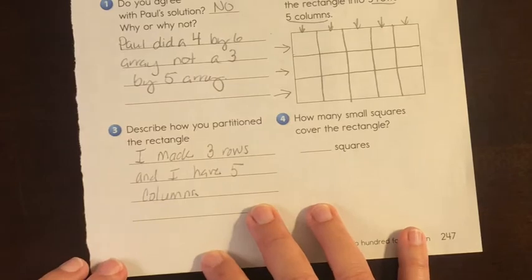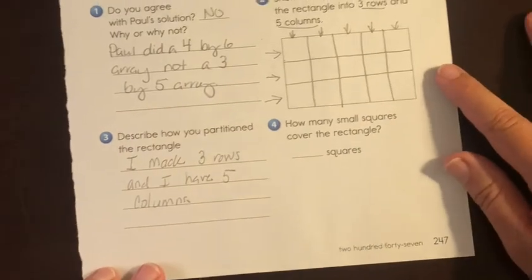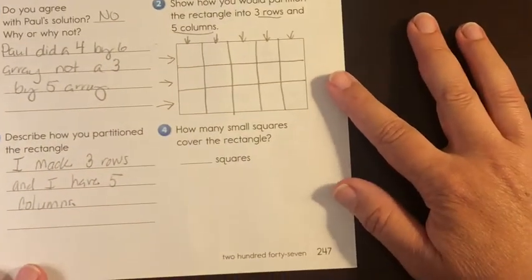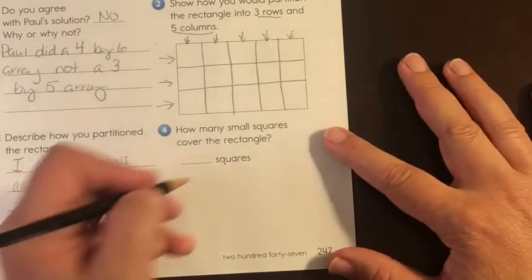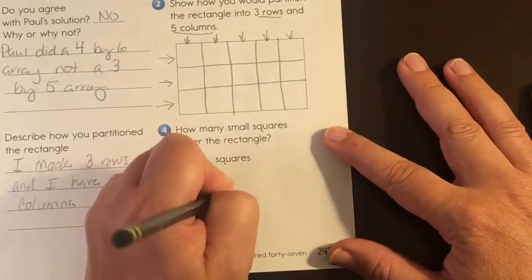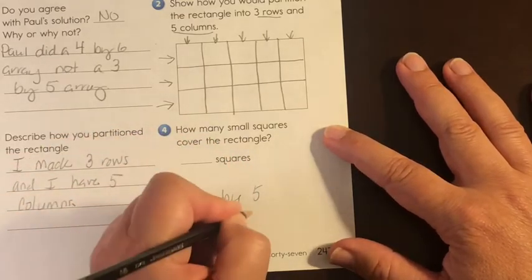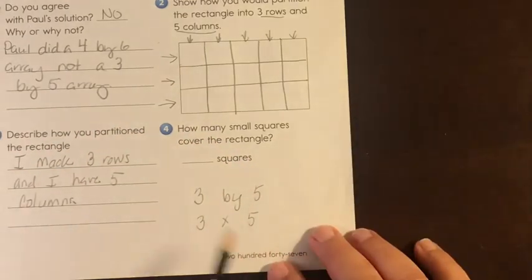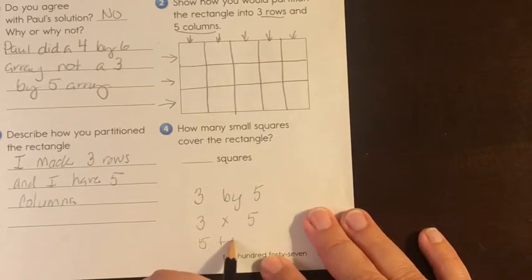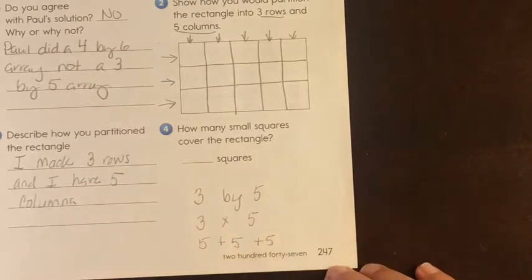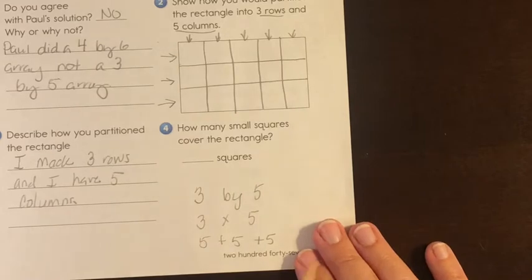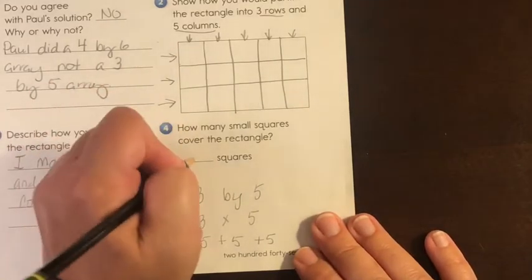Okay, so now how many squares are there in all? This is a 3 by 5, or 3 times 5. So that means I'm going to be saying 5 plus 5 plus 5, which equals how many squares? Good job, 15.